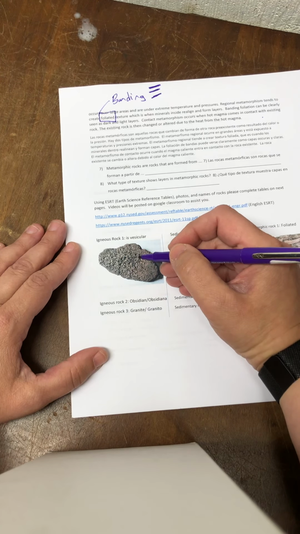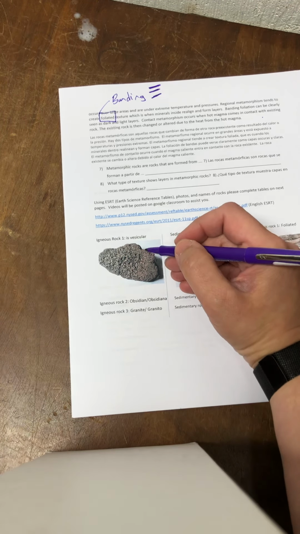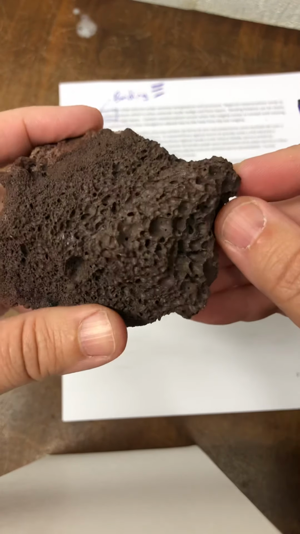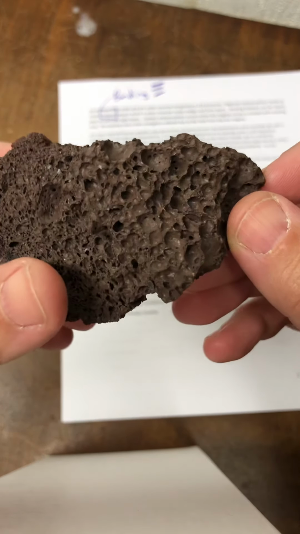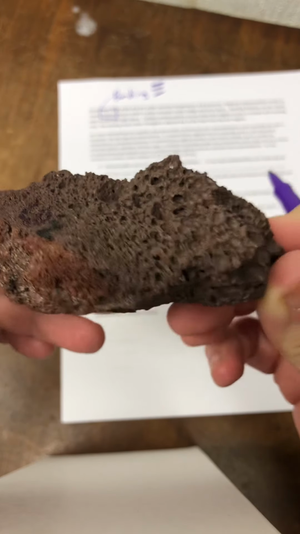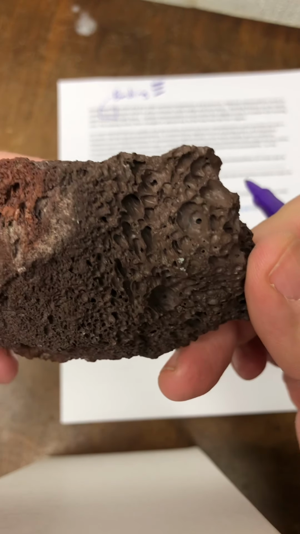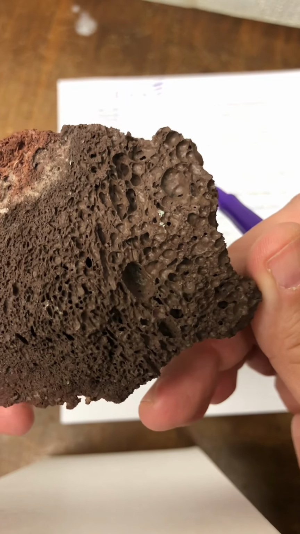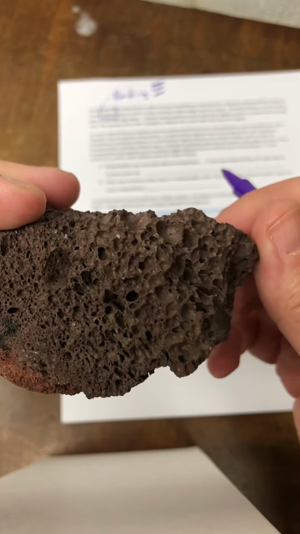The first one is a picture. So for igneous, I'm given vesicular, which is this rock. Okay, it has a lot of holes, and I can very clearly see that. It seems like something came exploding out of it that created all of these holes inside of it. And this texture is called vesicular.